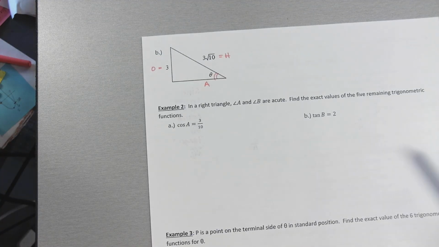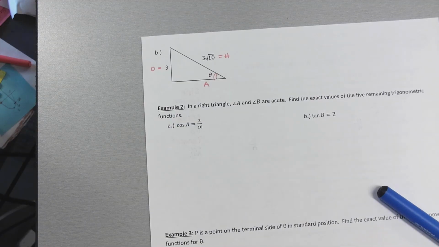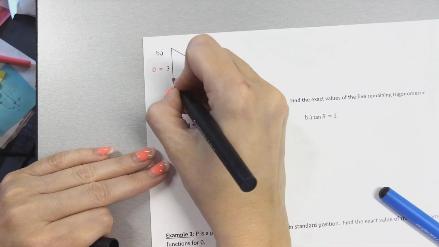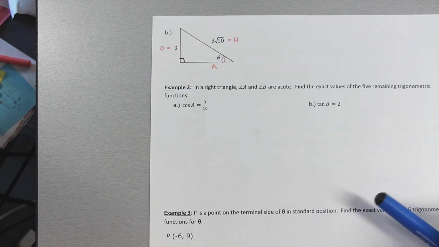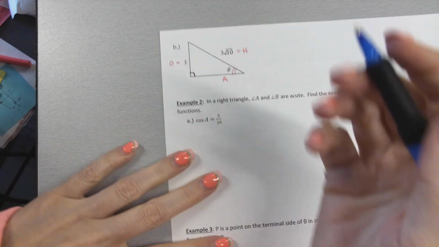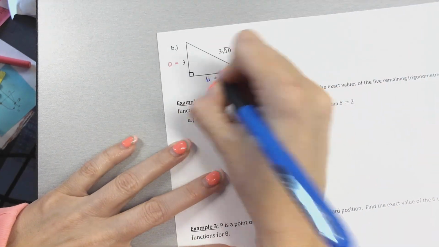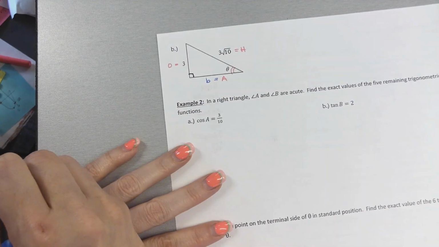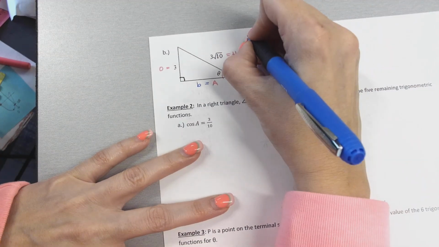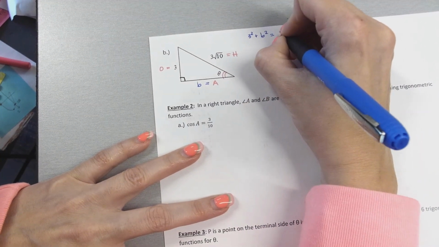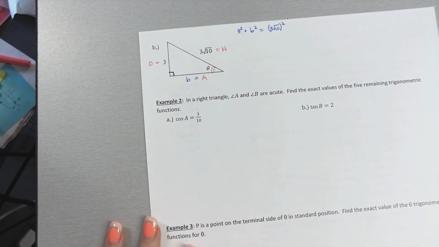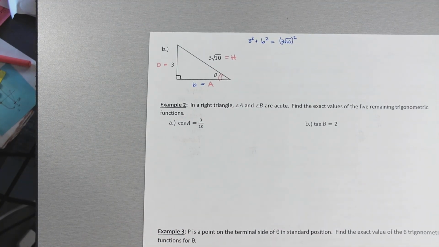Also, I forgot to mention that in your drawing you will have this here. So we just put in that right angle form here. We don't know what this is for right now. I'm just going to call it b. And we're going to use the Pythagorean theorem. So we have 3 squared plus b squared equals 3 root 10 squared. Go ahead and solve that for b, and then you can do your SOHCAHTOA.